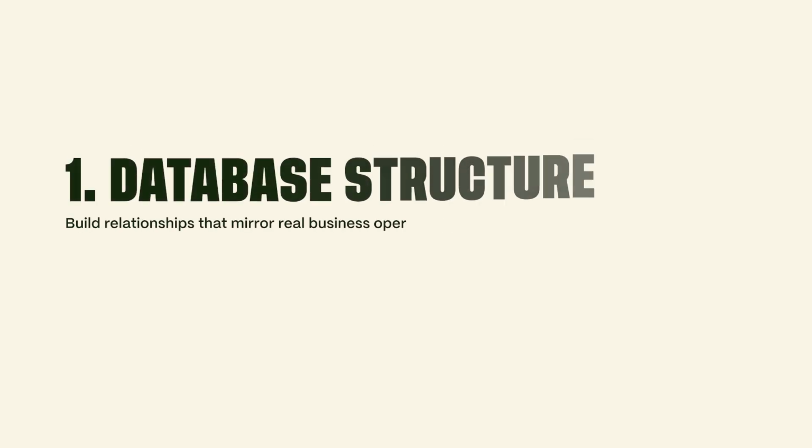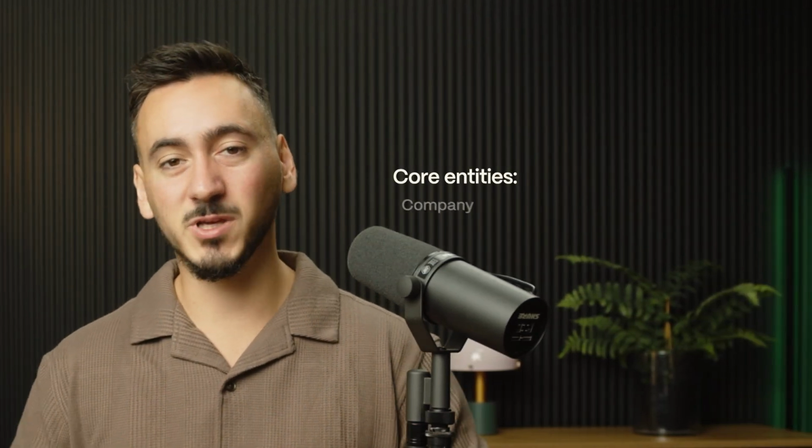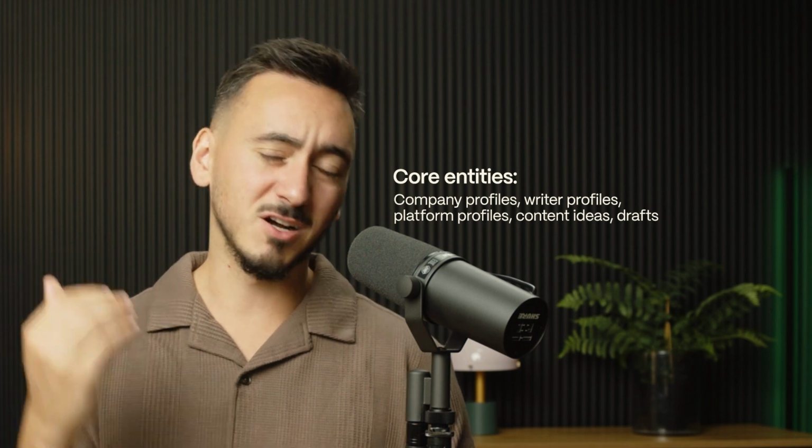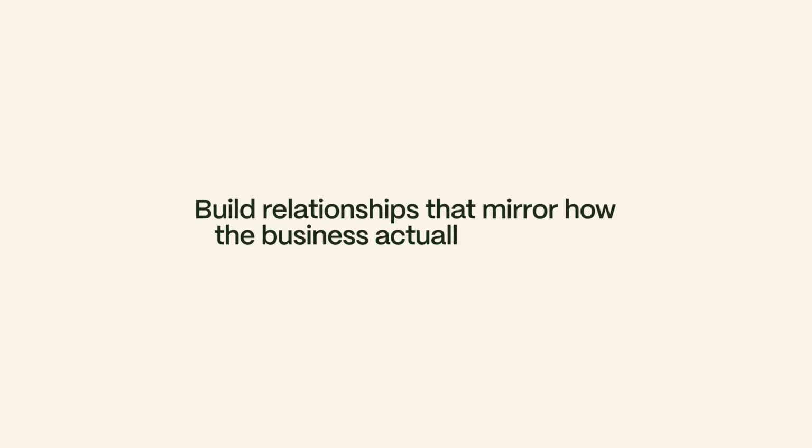First, I build a database structure. This isn't just throwing tables together. It's architecting the entire business and product logic. I start with the core entities. In this case, we have company profiles, writer profiles, platform profiles, content ideas, and drafts. At the end, everything is going to be organized into a content pipeline. The key is building relationships that mirror how the business actually operates. Each table connects to the others in a way that creates a complete business system, not just a data dump.